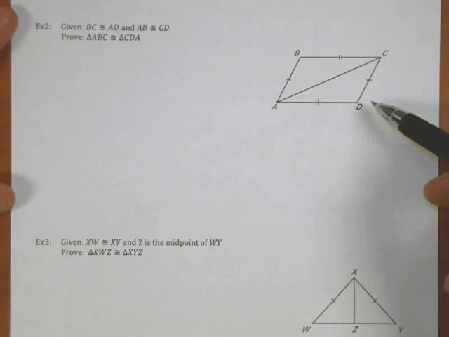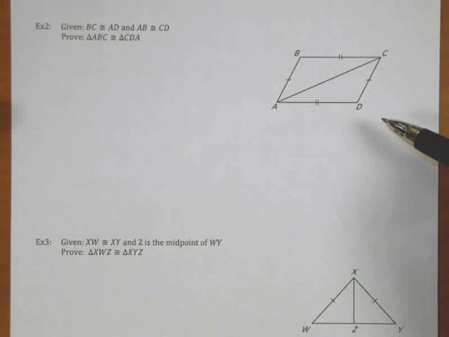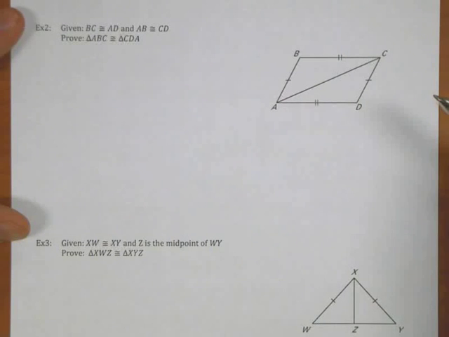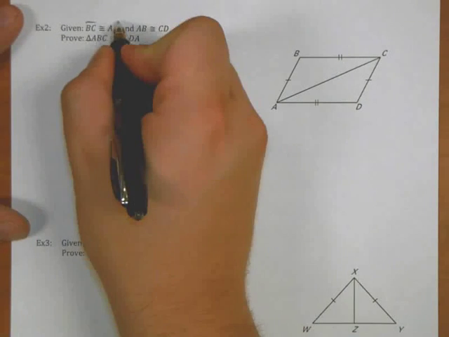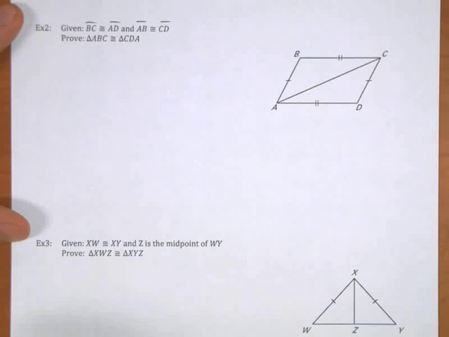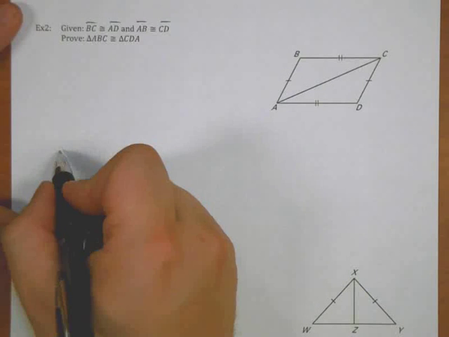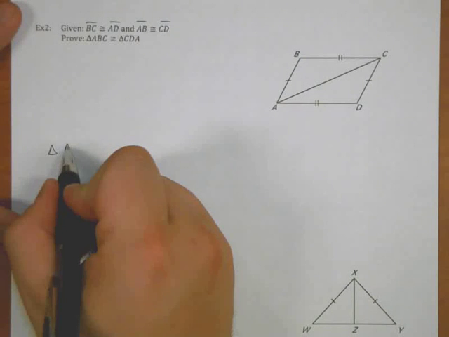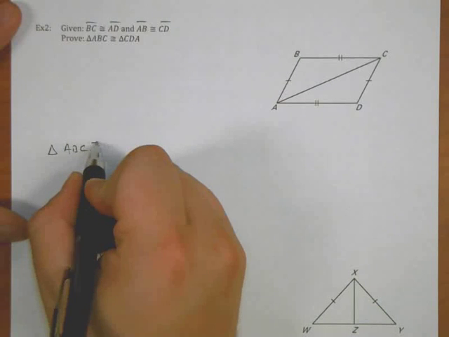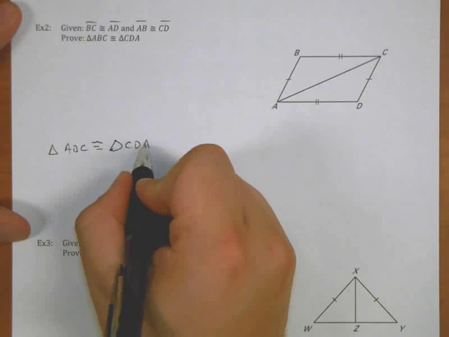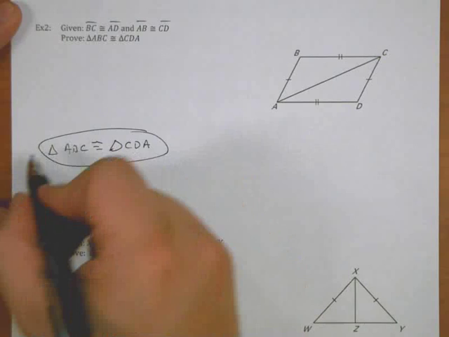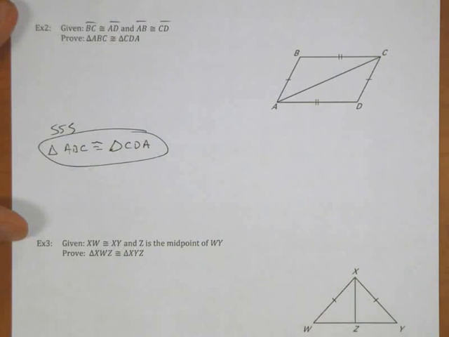Example 2 on the second page of the notes is a different diagram, but very, very similar to the first proof. In fact, the proof itself is going to look almost identical. Note that I'm trying to show that triangle ABC is congruent to triangle CDA.